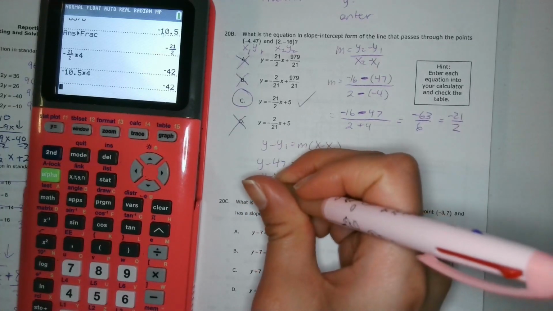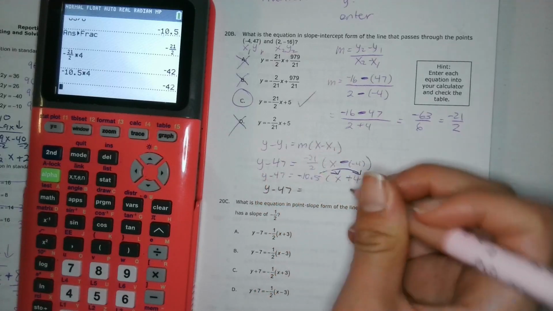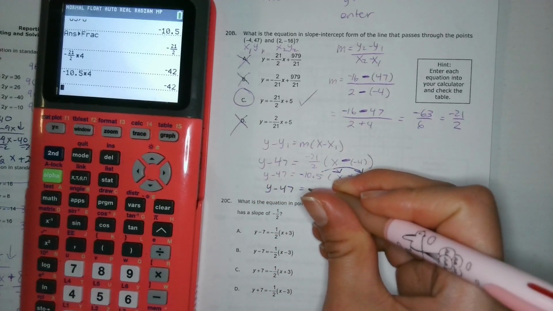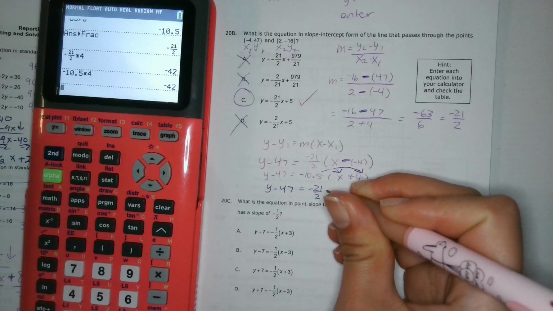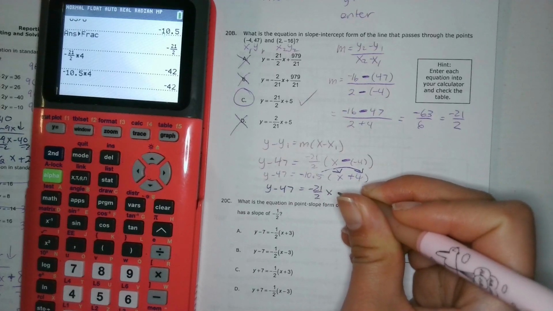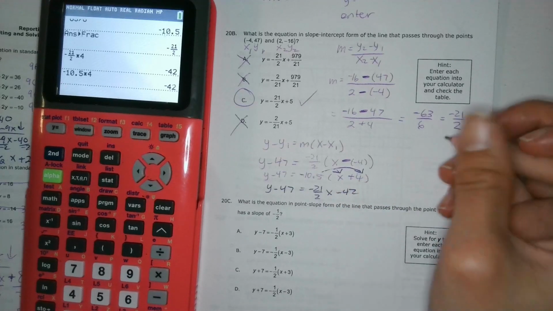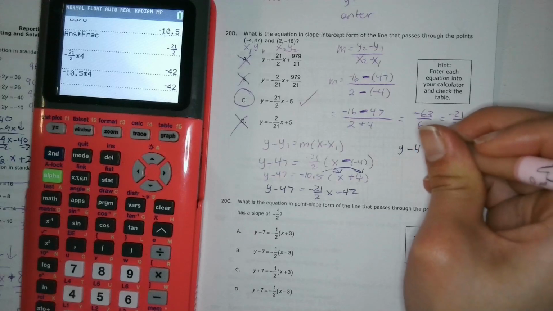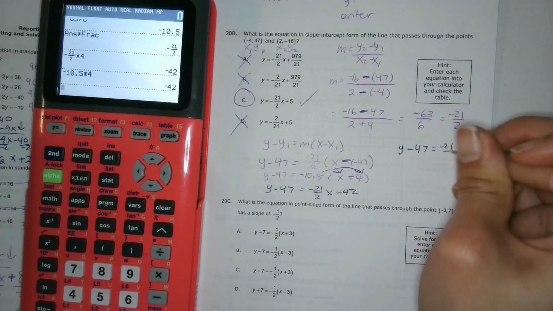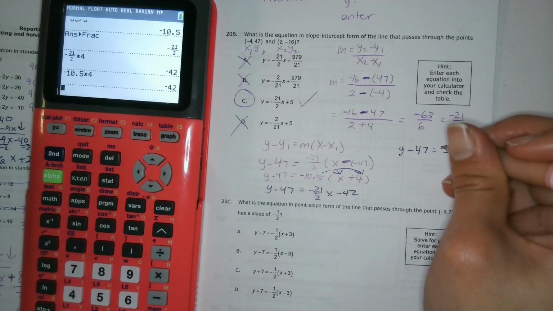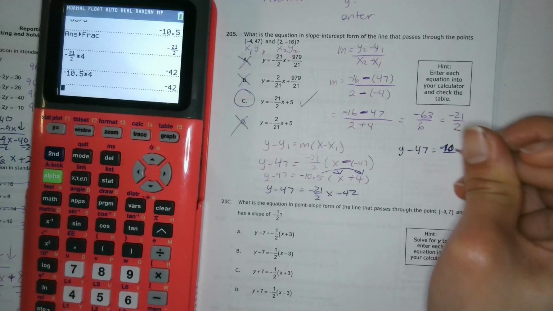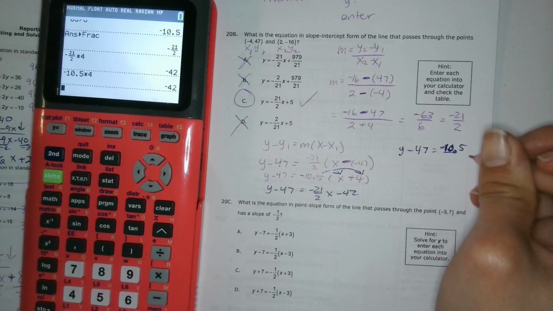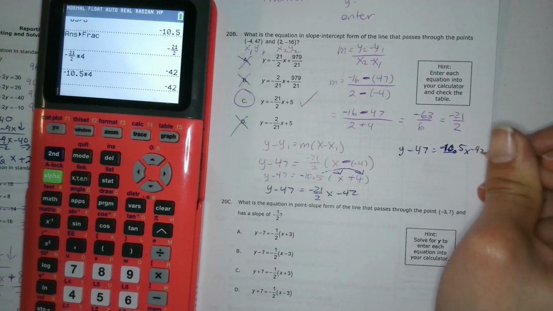Y minus 47 equals, I'll write both of the answers. So here's the fraction form, negative 2 over 21x minus 42. I'm going to write the decimal form over here. Doesn't really matter. Oh, I wrote it again. Negative 10.5. My bad. X minus 42.